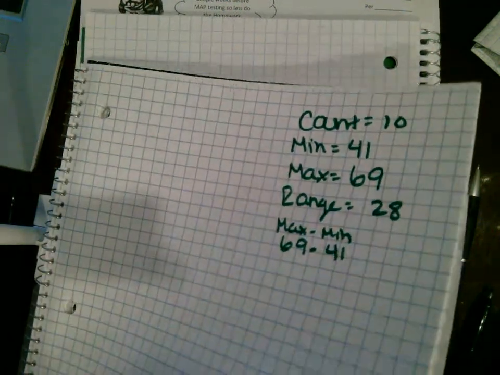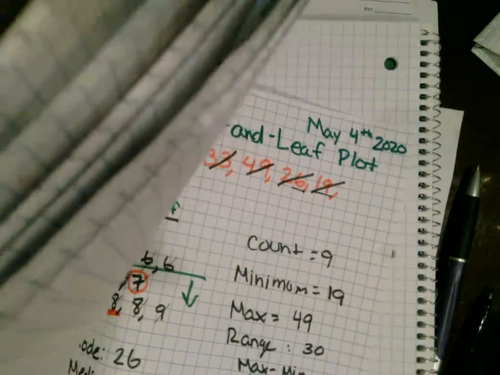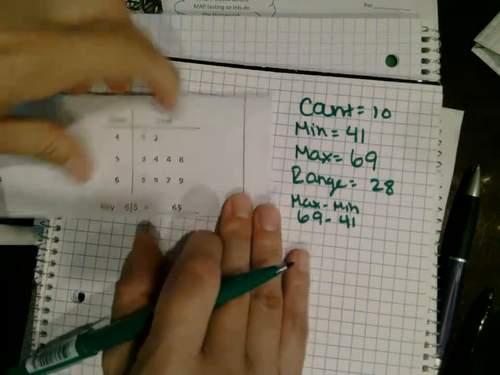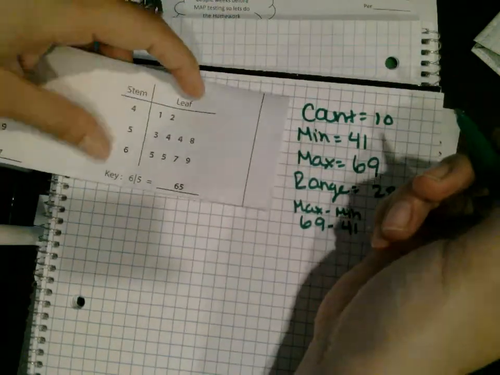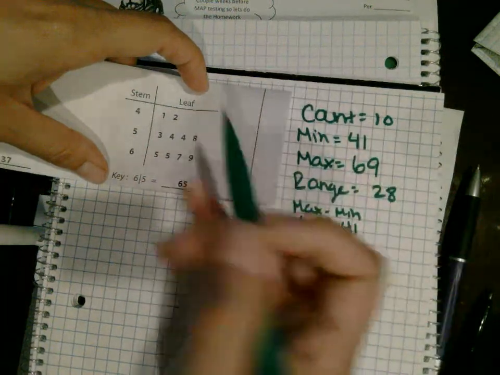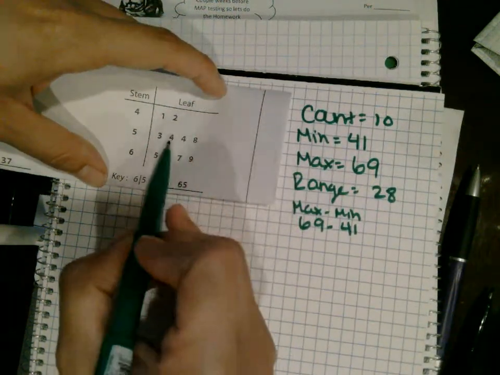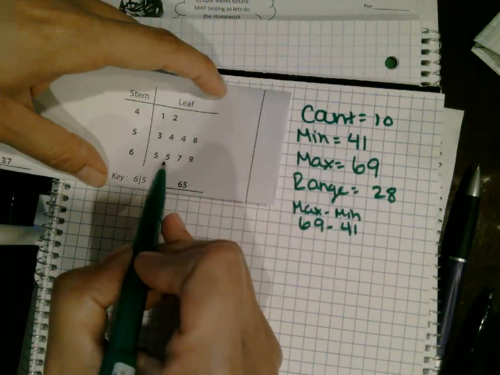Just go back and remind myself. Range, mode, median. Okay. What is the mode? Which number appears the most? I see two fours and two fives, right?